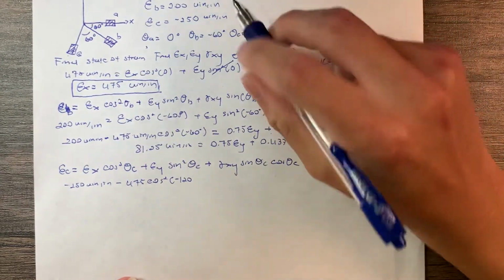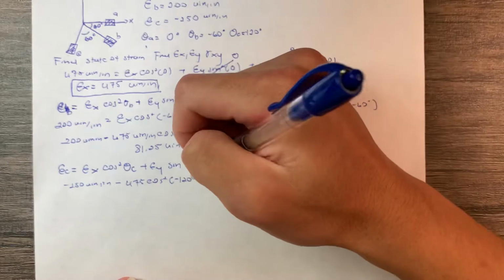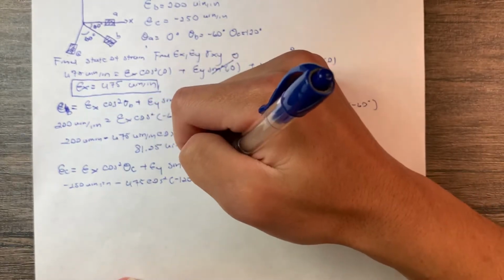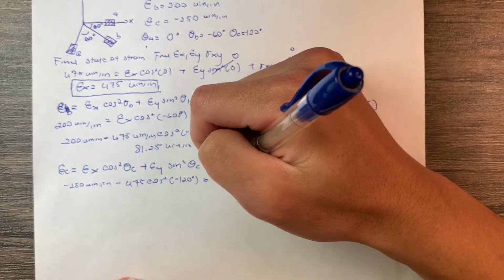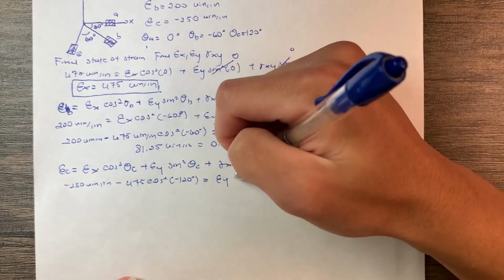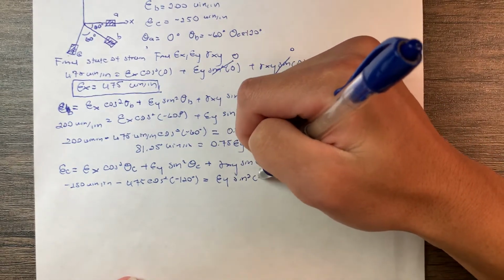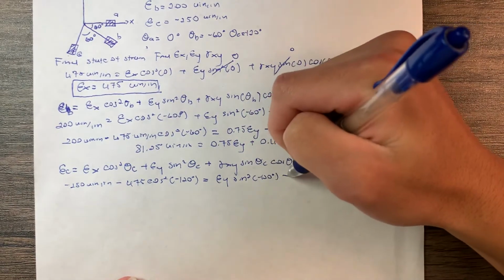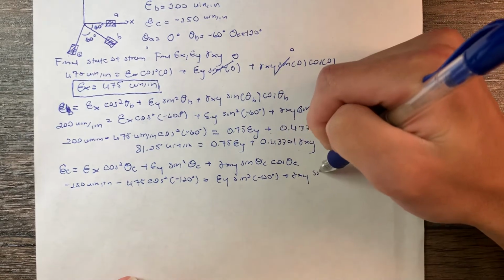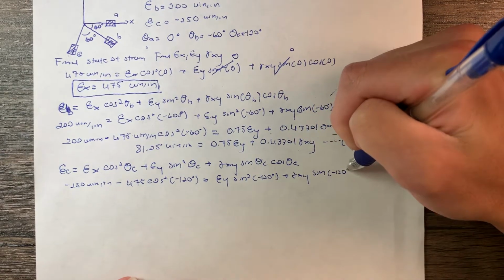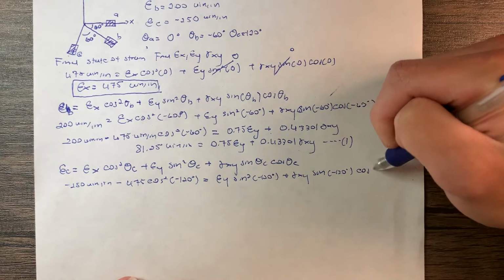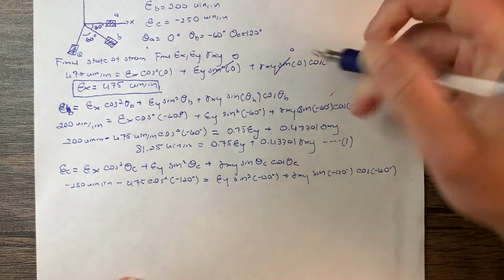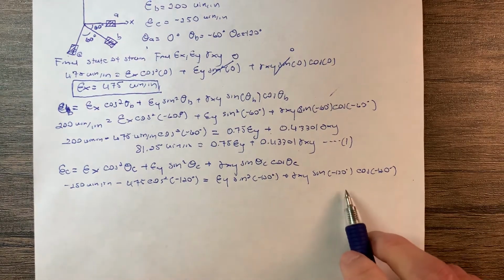Because we said right here is negative 120 degrees, and then equal epsilon y sine squared negative 120 plus gamma xy sine of negative 120 and cosine of negative 120. And this is just plug into the calculator.